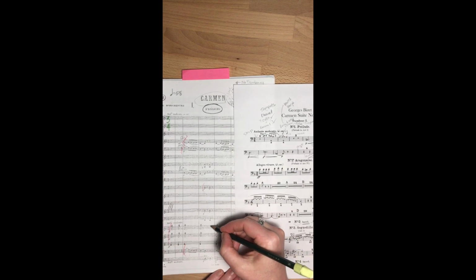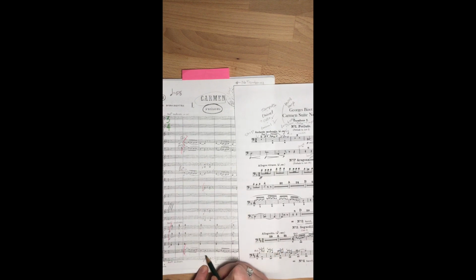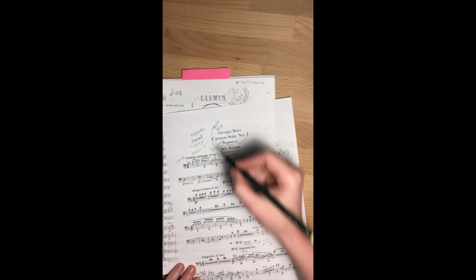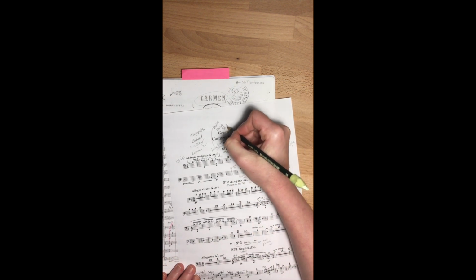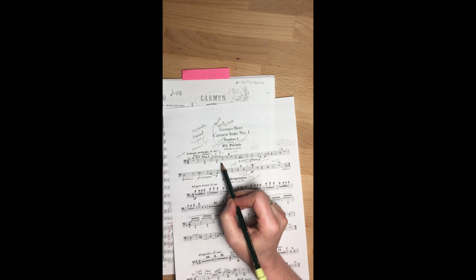If you keep going down, who else has the boom boom? Get right to the bottom and you can see there it says pizz, which means pizzicato, plucking the string. And there's the double bass. So double bass. So that's who had those things.